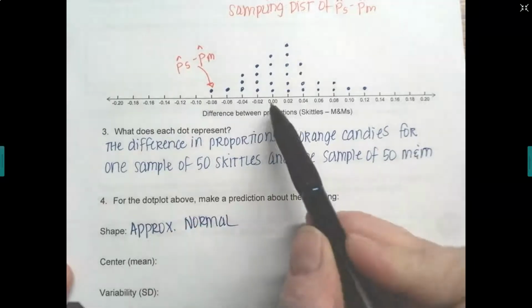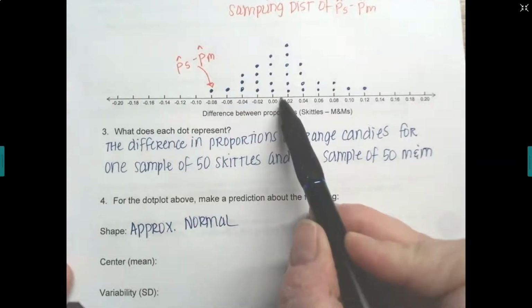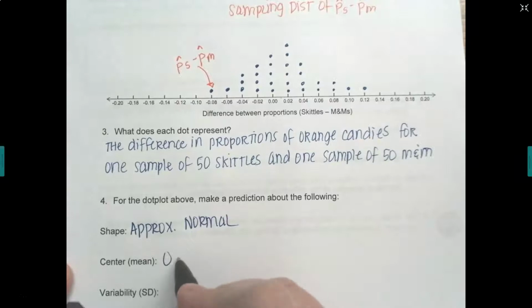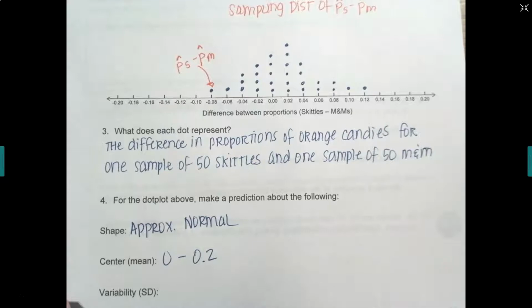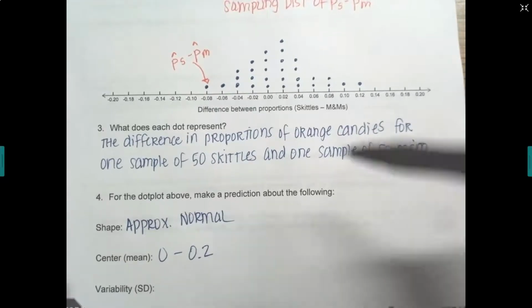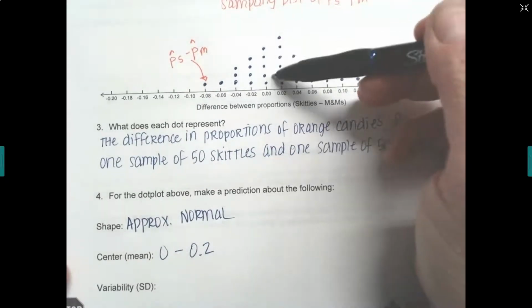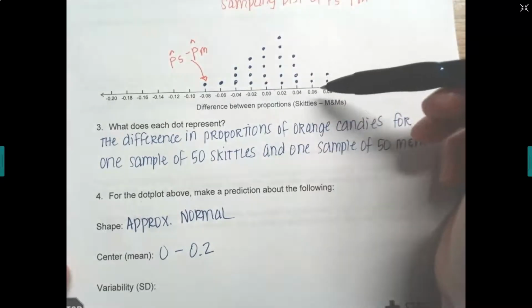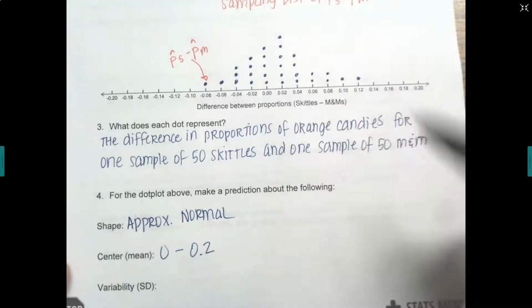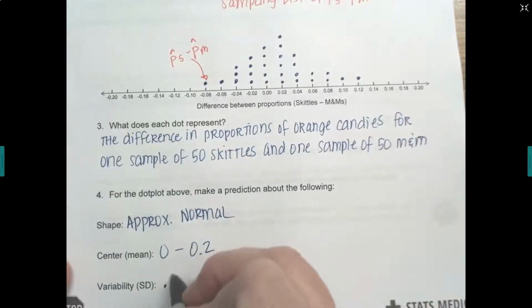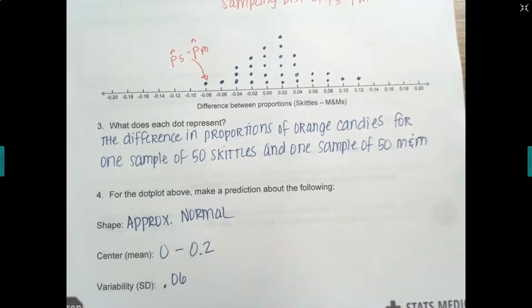And the center, I think, is kind of right in here. I'm not for sure, so I'm going to say it's somewhere from 0 to 0.2. Now the variability, that's your standard deviation. I'm making a guess here, and I was estimating, if I think the center is here, and thinking of my empirical rule of the percentage of data, I estimated it to be about 0.06. That's just me guessing off the top of my head using some knowledge of the empirical rule.